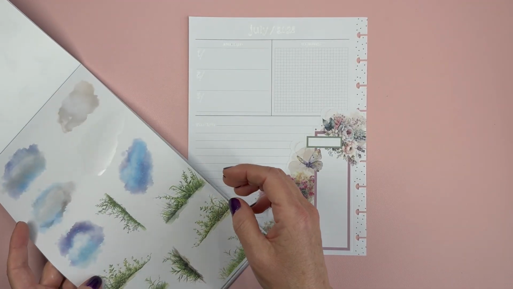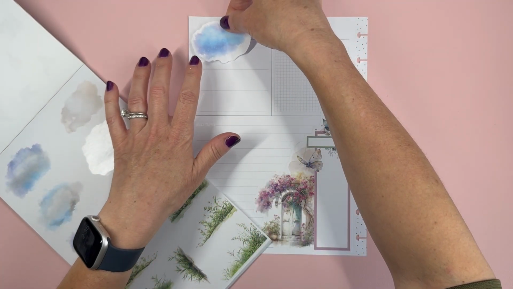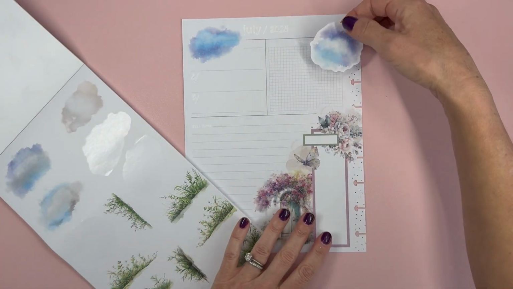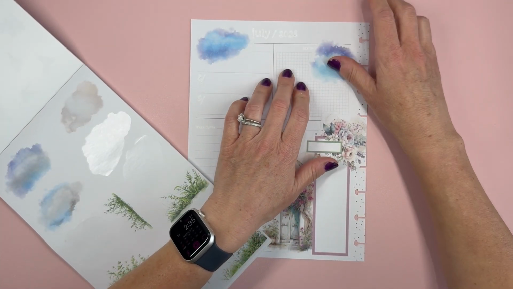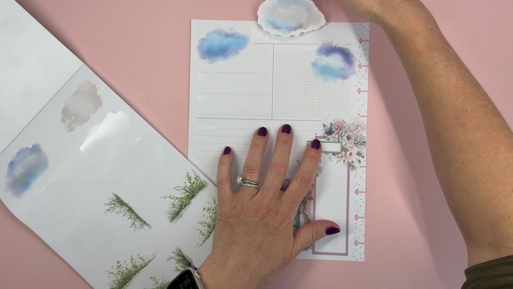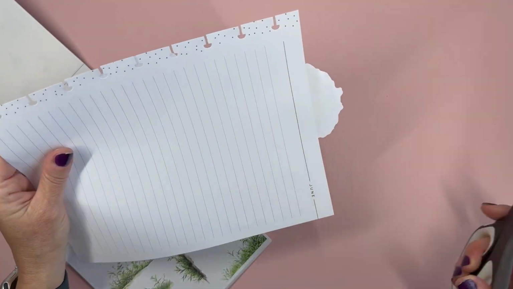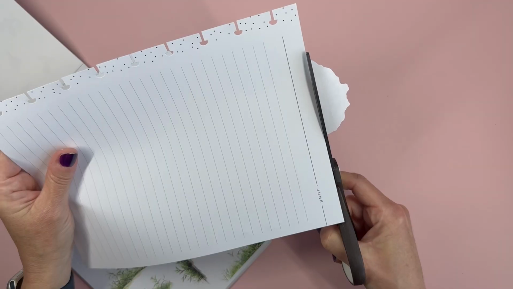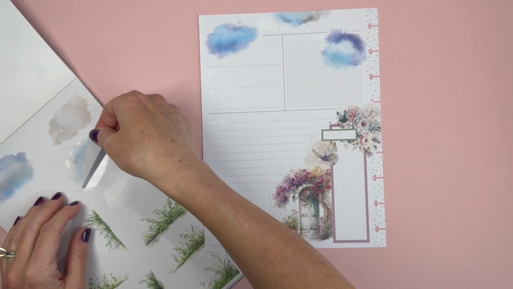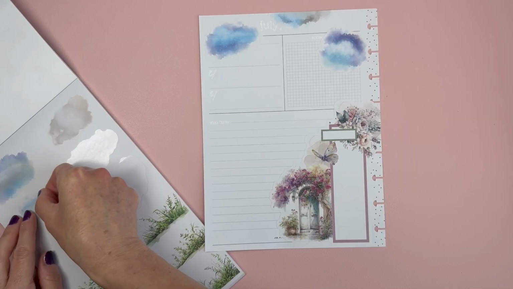So let's take some of these clouds and put them at the top. I feel like that would be kind of fun. So I'll do one here. We're going to have to redate this. Let's do another one here, and then maybe one kind of like here coming off the page. All right, and I guess I'll just put this piece back in case I want to use it next time.